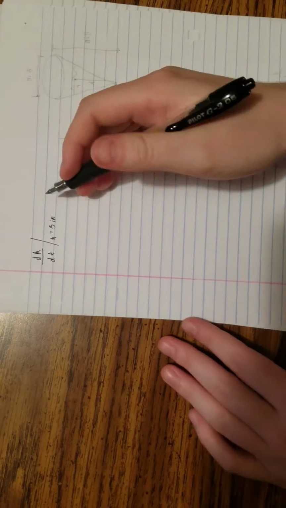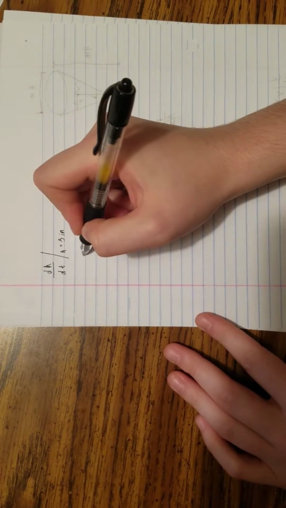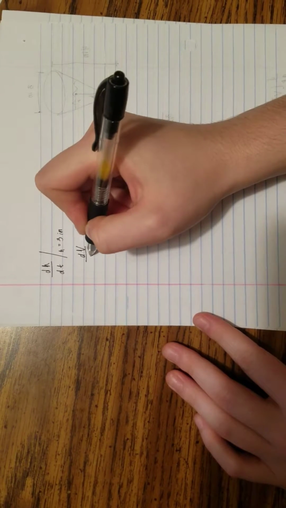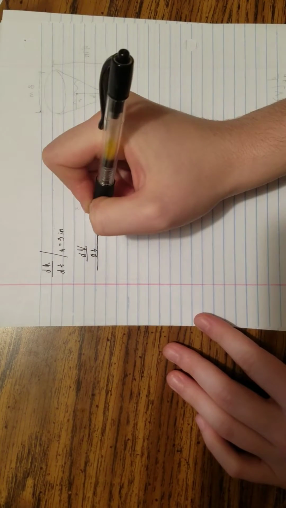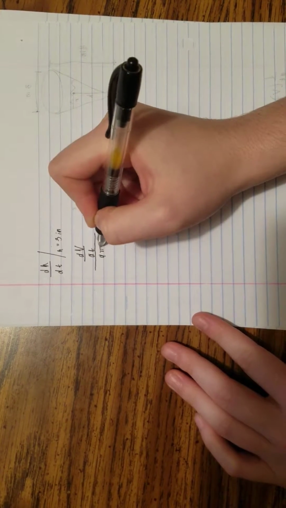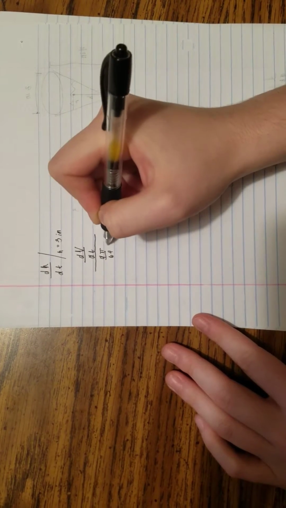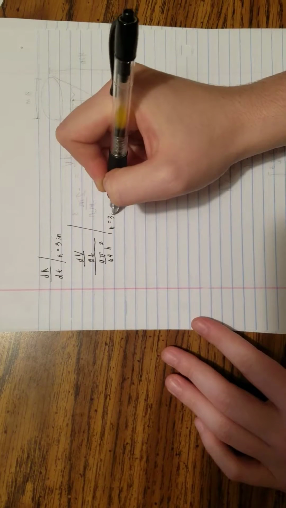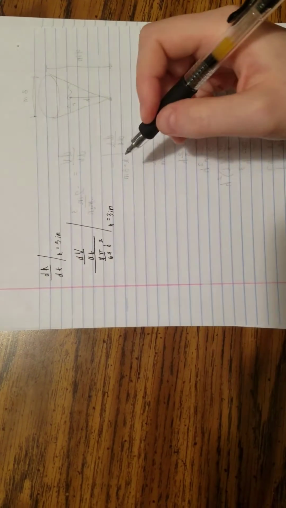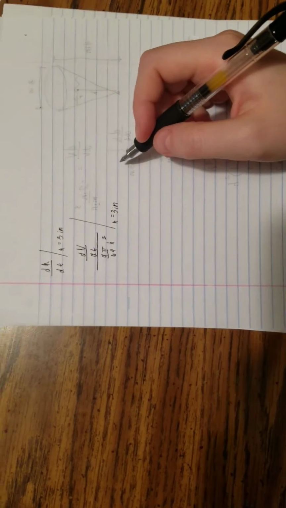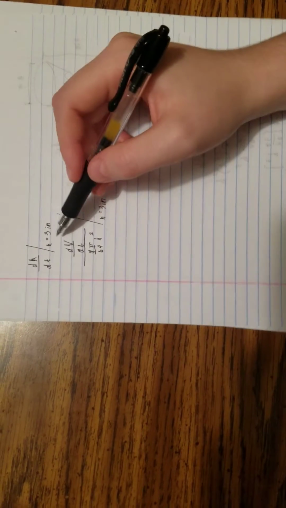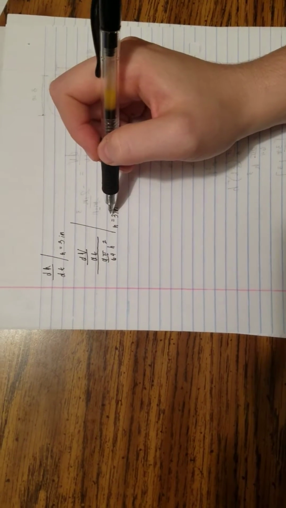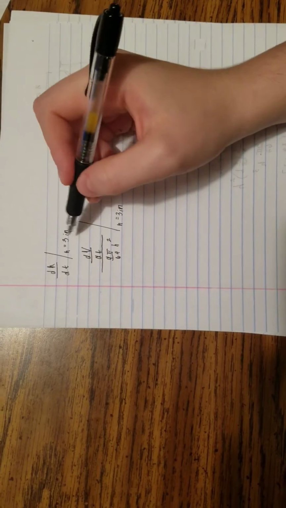In other words, this would be dV/dt over 9 pi over 64 times H squared at H equals 3 inches. We know the rate at which the volume is changing here.